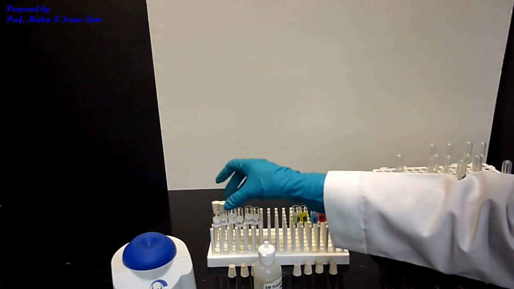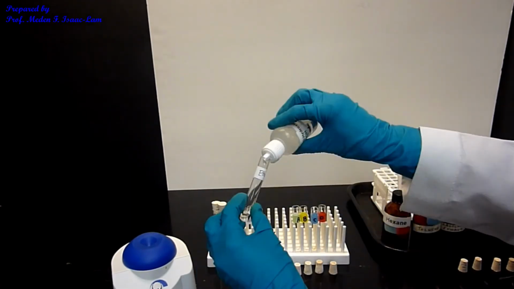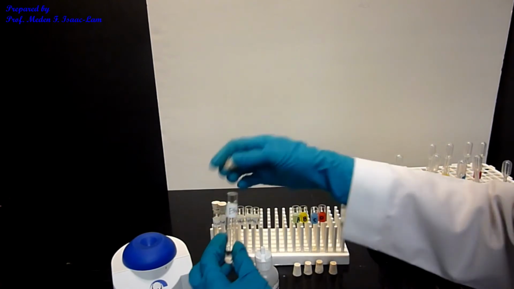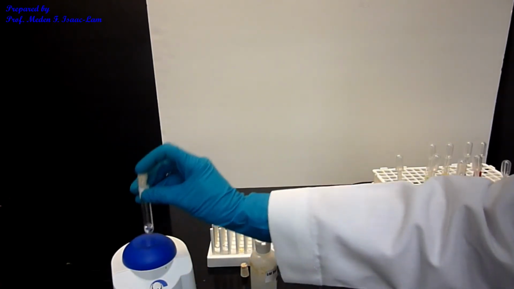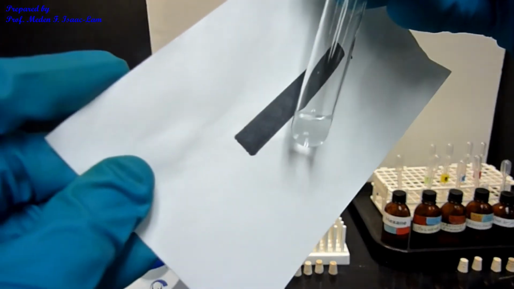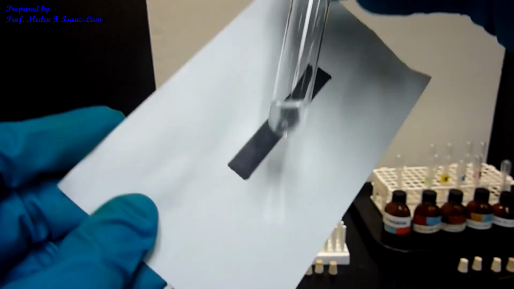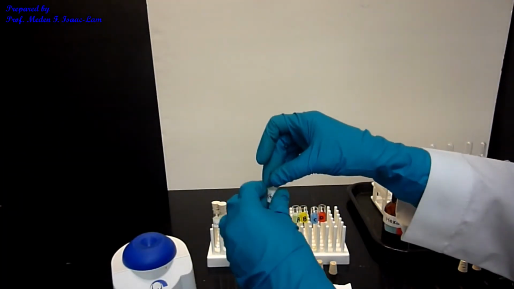And then ethanol. Okay. And then again, mix it up. So this is now your ethanol. So it's miscible. And now we're gonna do diethylamine.